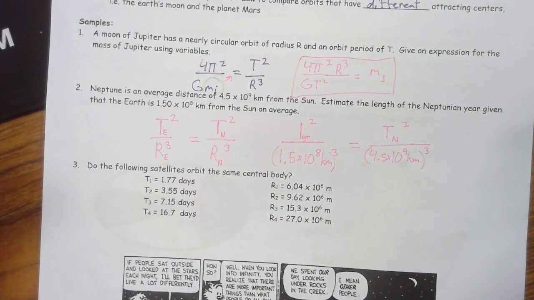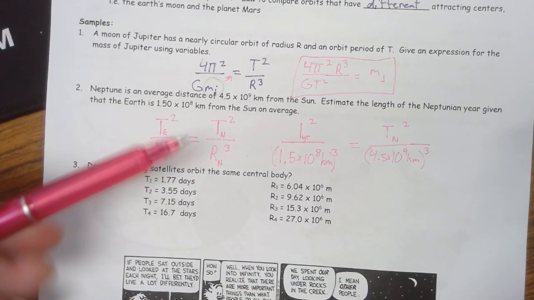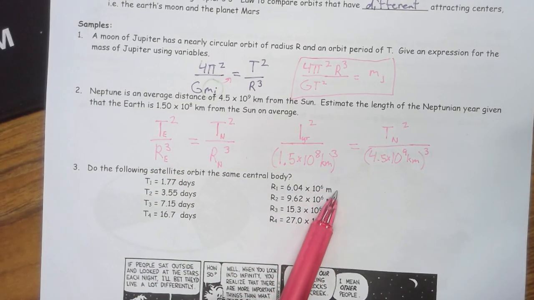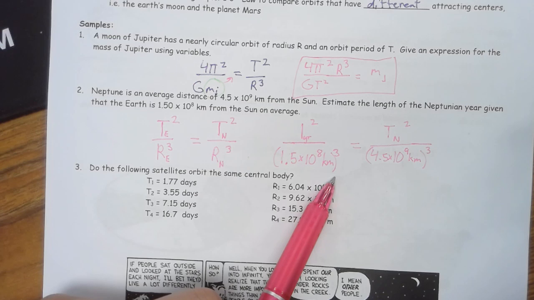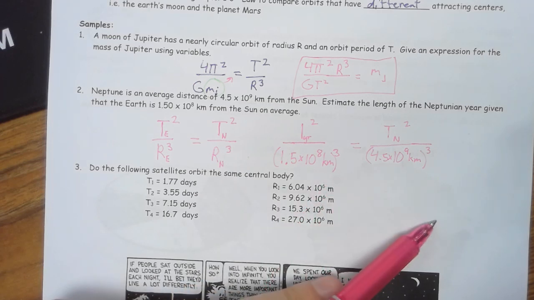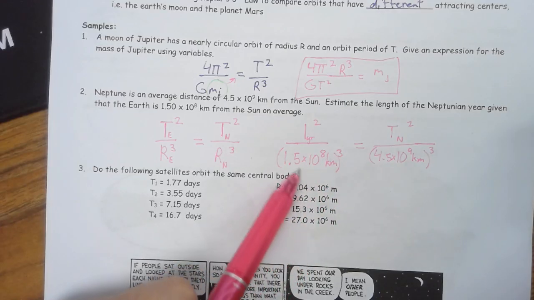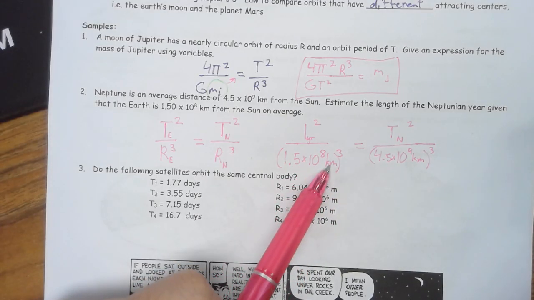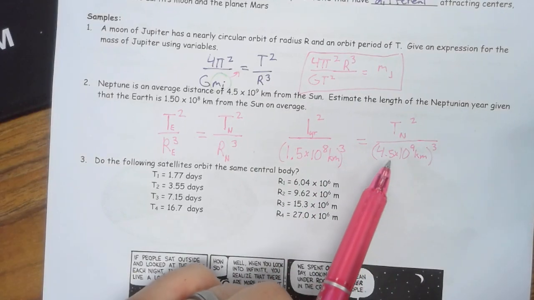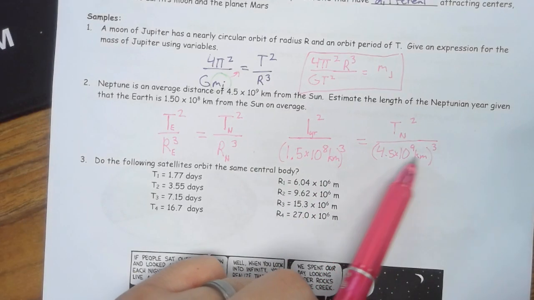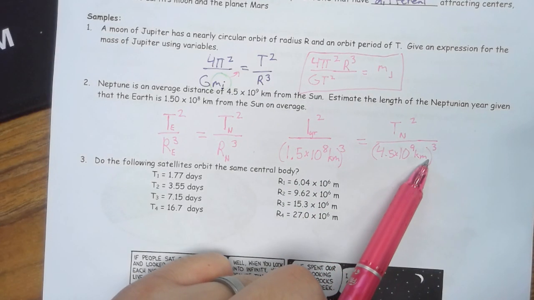Hey guys, one tip to you. Did I convert my kilometers? No. Why not? Because they cross out. Yeah, they're going to cancel out on both sides. If you did convert, is that a big boo-boo? If you said 1.5 times 10 to the 11th meters, that's fine, as long as you said 4.5 times 10 to the 12th meters over here. They have to match to cancel out.